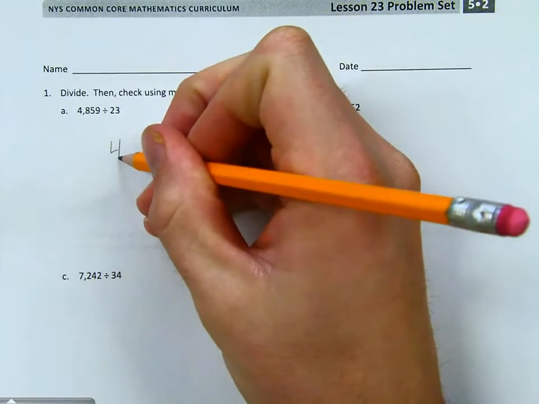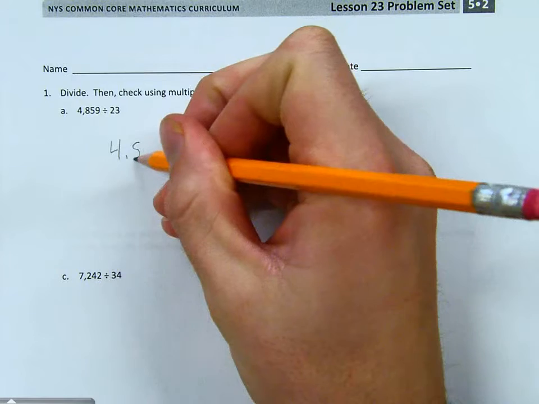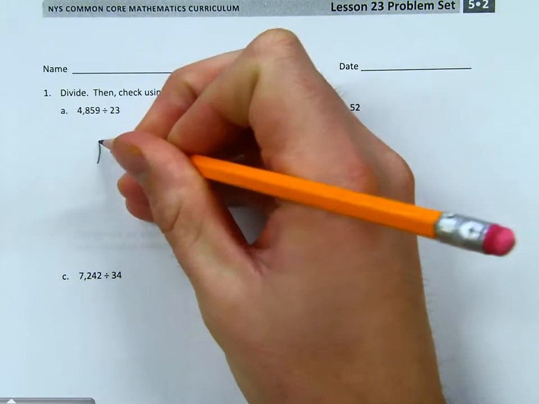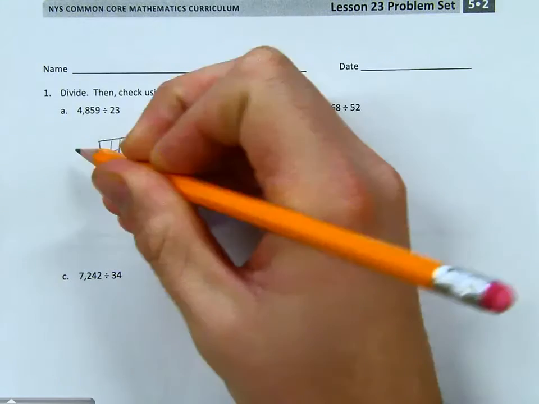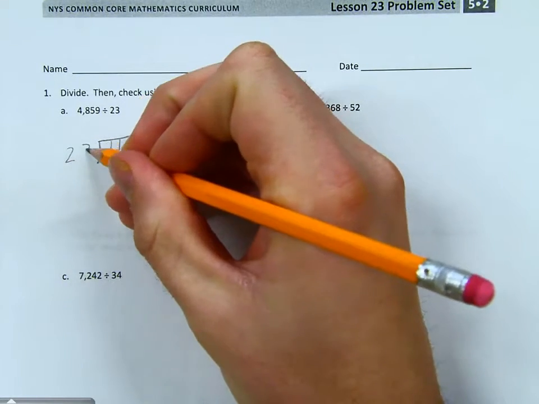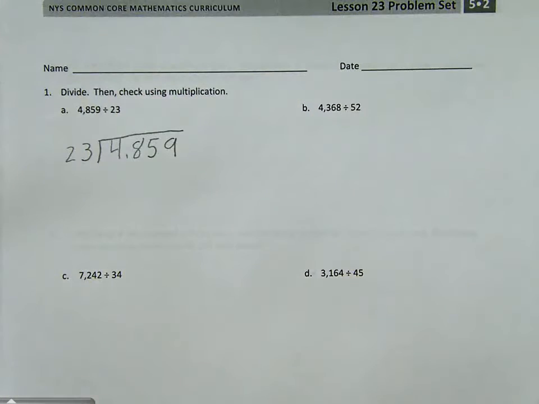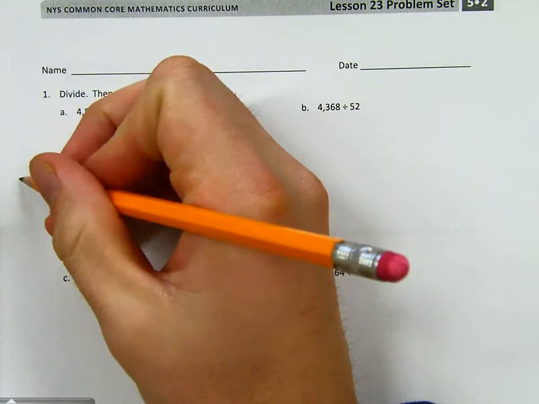We are going to have to do 4,859 divided by 23. And again, I'm going to estimate a number that's close to my divisor to start. So 23 is really close to 20. And I'm going to make myself a fact tree here with 20s.